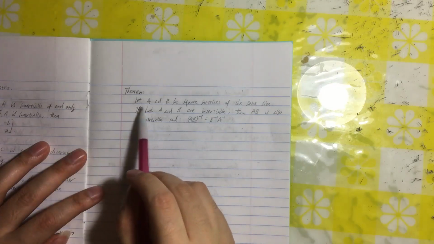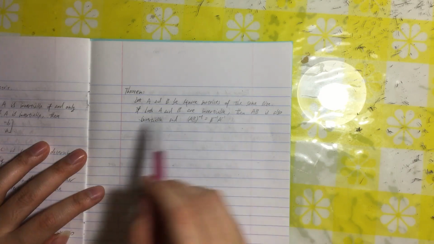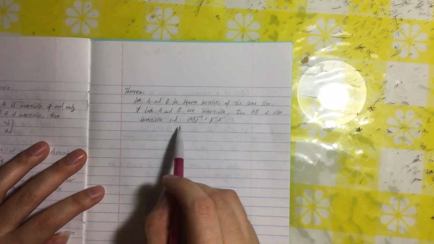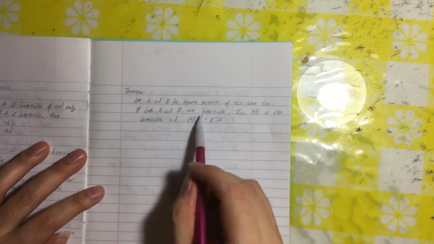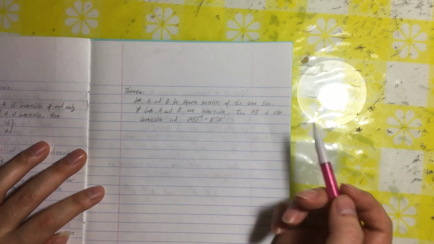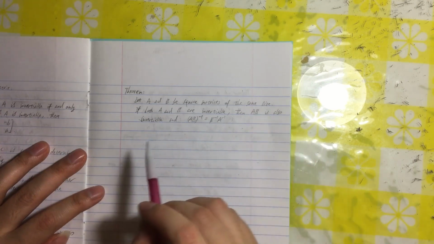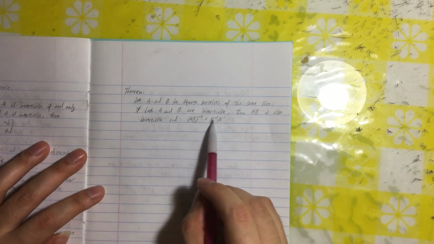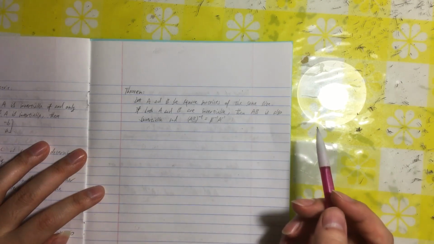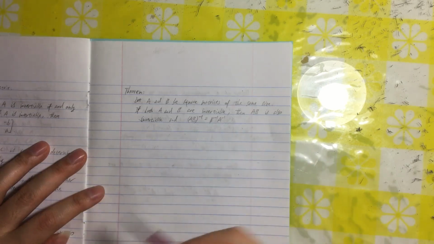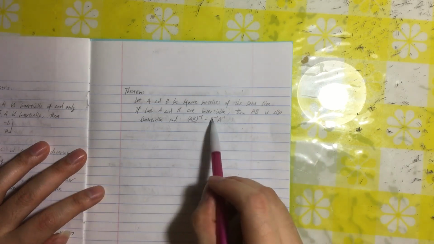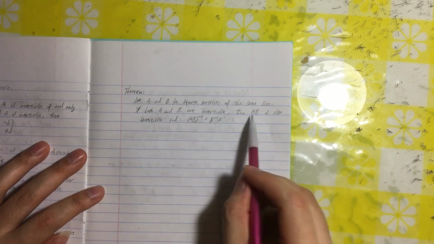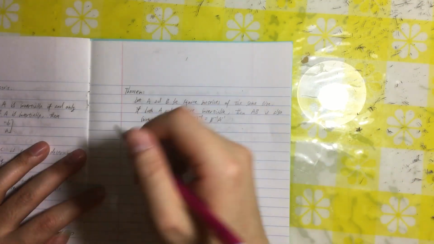Next theorem. Let A and B be square matrices of the same size. If both A and B are invertible, then their product A times B is also invertible, and the inverse of AB is the inverse of B times the inverse of A. So for this theorem, we need to prove two things. First of all I'll prove that the inverse of AB is the inverse of B times the inverse of A. Then, if the inverse of AB exists, AB is invertible. So let's prove it.